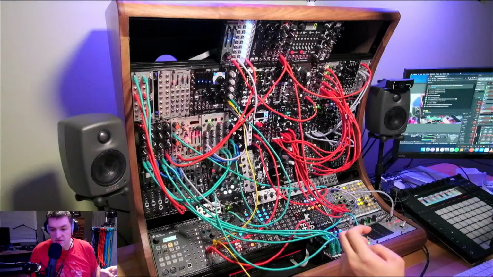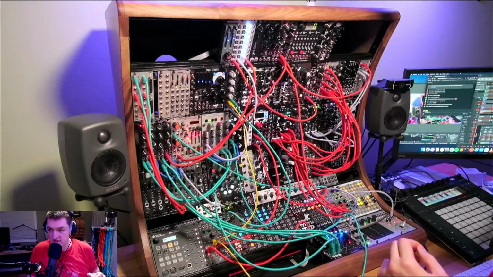See, the quad drum is cool, but the menu system of it kind of sucks.